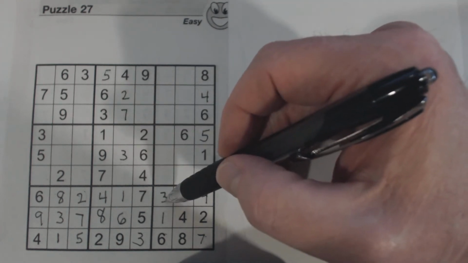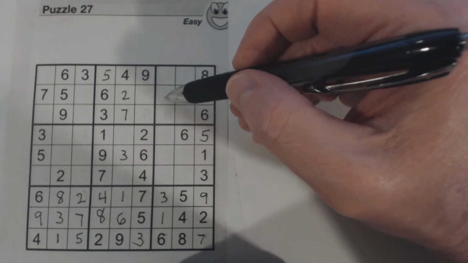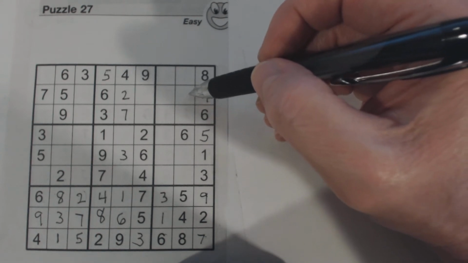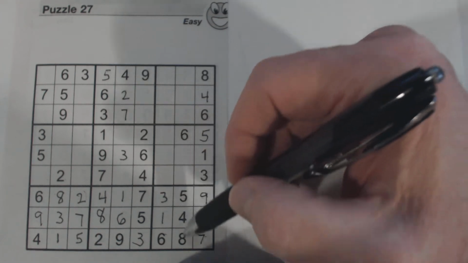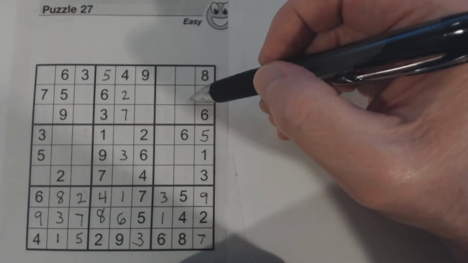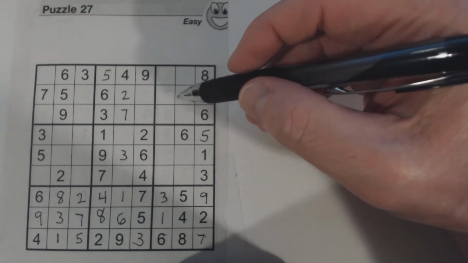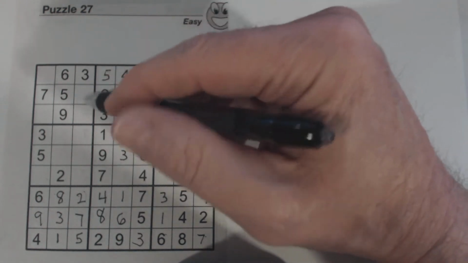Here's a 3 and an 8, so that's 1 or 9. And we know, let's see, 1, 3, or 9. Okay. Now, let me show you a little bit advanced trick here.